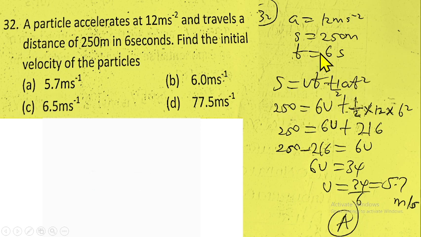So from there we know the distance, which is 250 meters, equals time, which is 6, times u, that gives us 6u, plus half of acceleration, which is 12, multiplied by time, which is 6 squared. So from there we have a 2 in 12 giving us 6, then 6 times 36 will give us 216. Then from there you can take it across, and that will be 250 minus 216 equals 6u. So where u is the initial velocity we are looking for, 6u will be 34 and u will be 34 divided by 6, that gives us 5.7 meters per second.